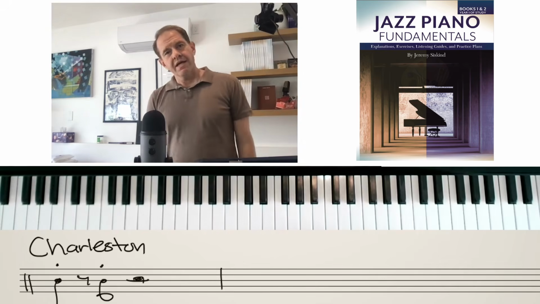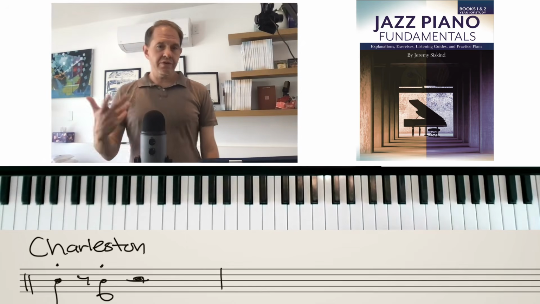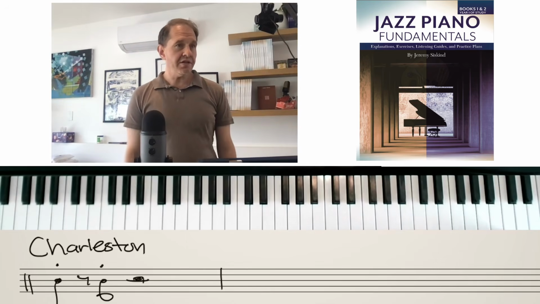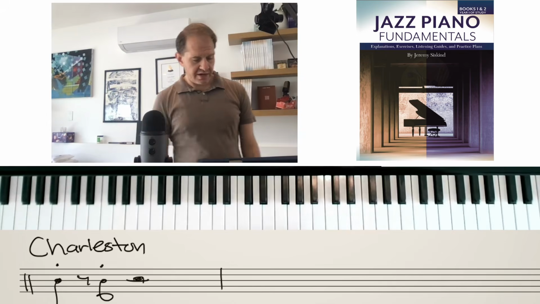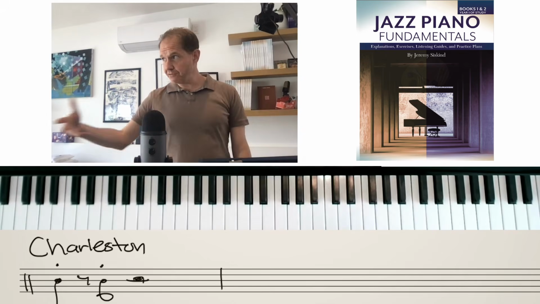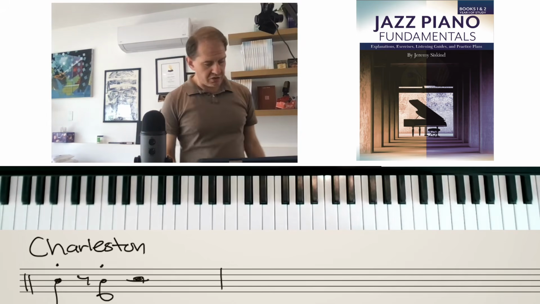Okay. Why is it called the Charleston? Well, it's named after a James P. Johnson piece that launched a dance craze, and this piece, in the first two measures of many of its phrases, includes this rhythm.